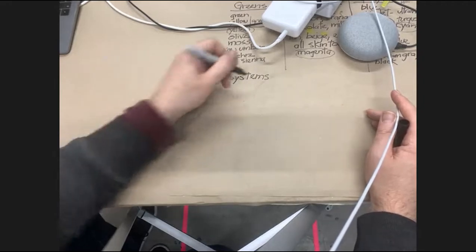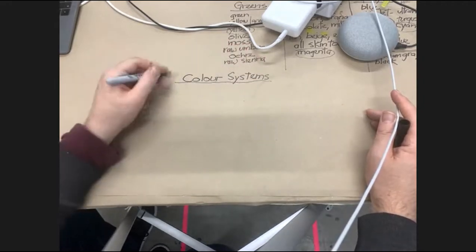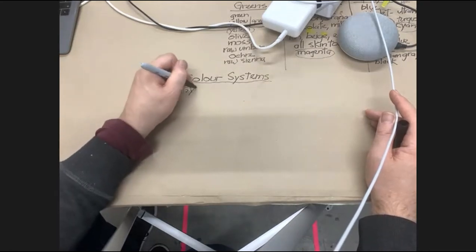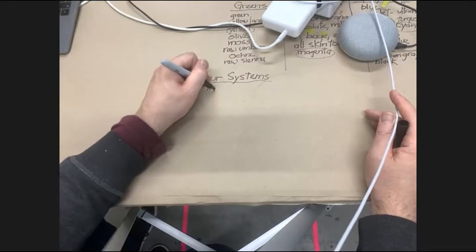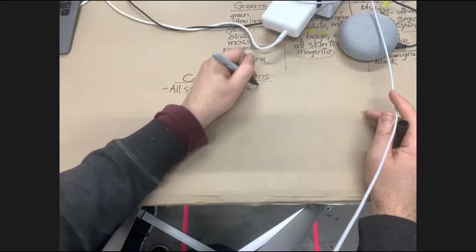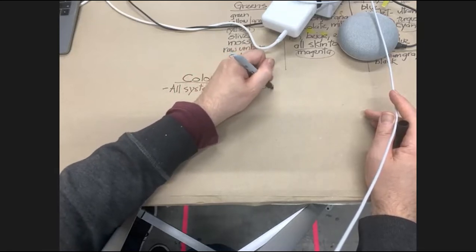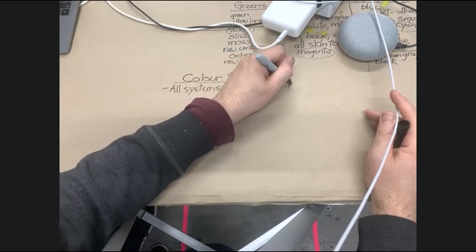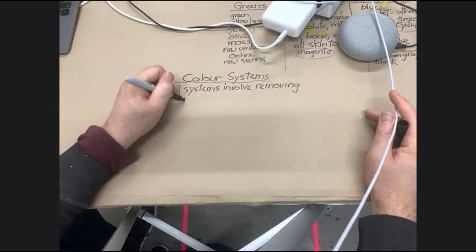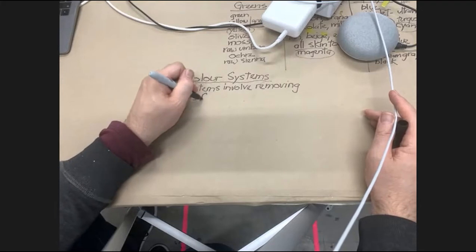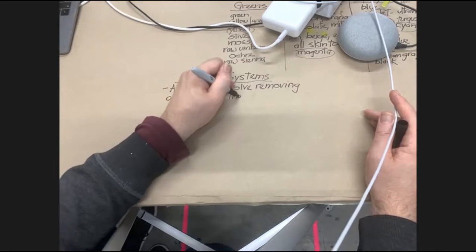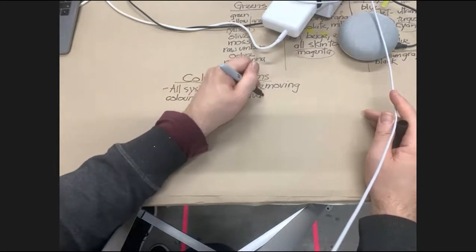First of all, as an overarching thing, all systems involve removing colors from the available range.